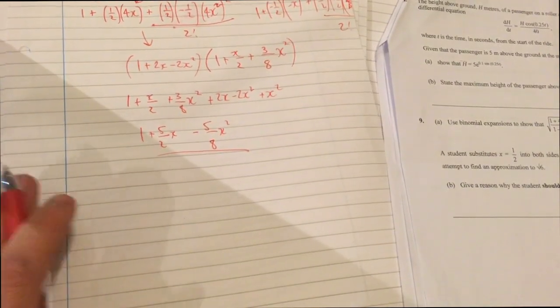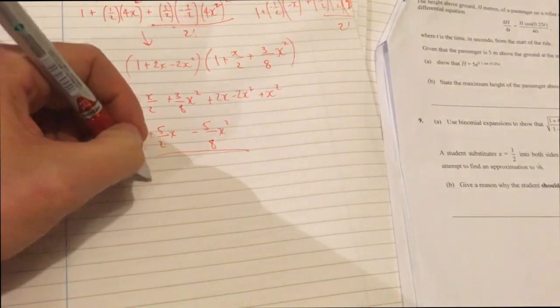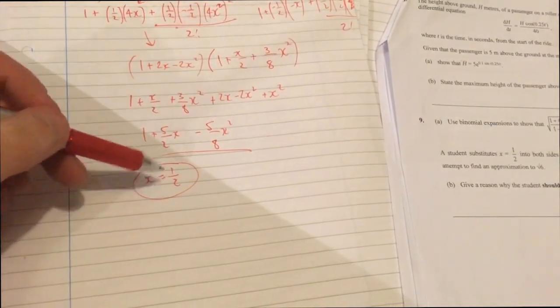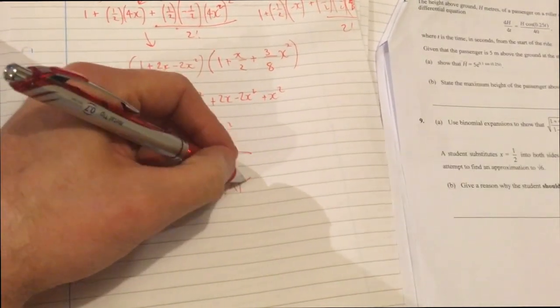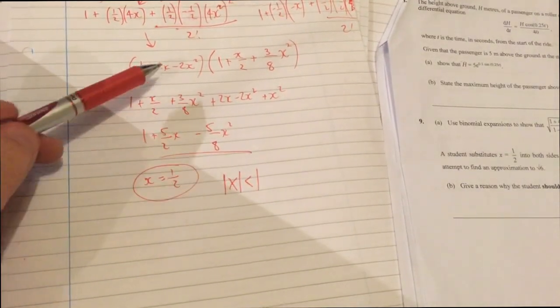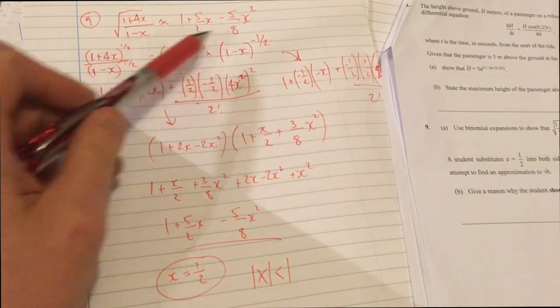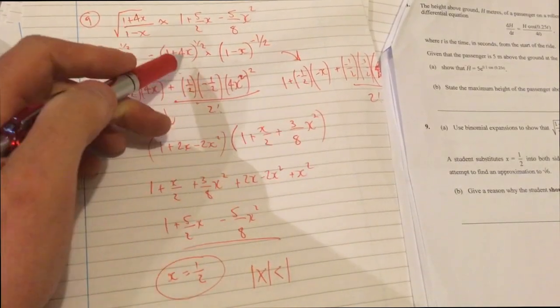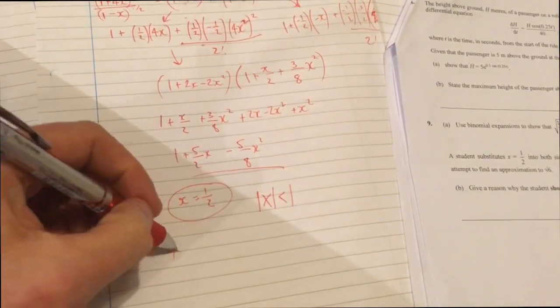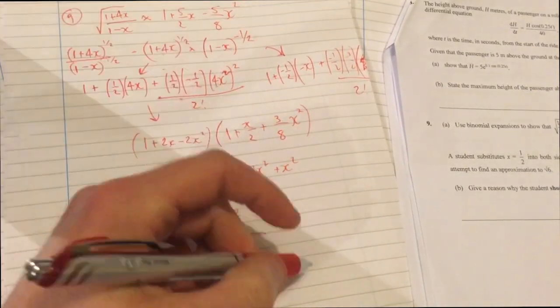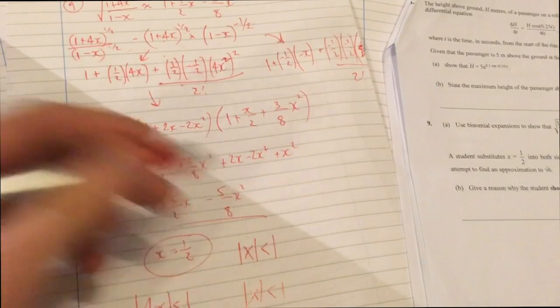Right, last bit of this question is asking why shouldn't the student use a substitution of x equals a half? And we've got to look at the limits that it's allowed for. So remember, binomial is valid for modulus of x less than 1, where x is whatever the second term of our brackets is. So for the first one, we're going to get modulus of 4x has to be less than 1, and for the second one, modulus of minus x, or modulus of x, has to be less than 1.